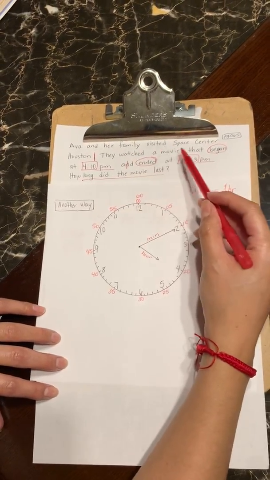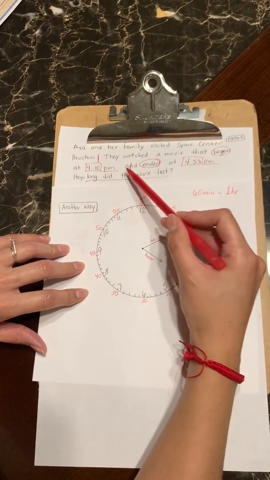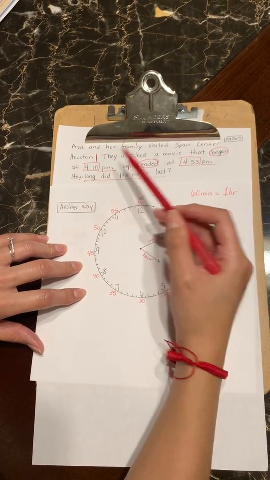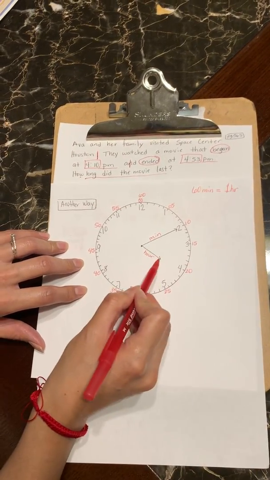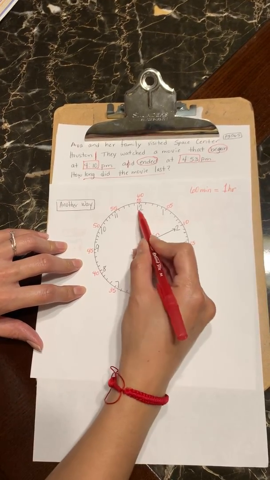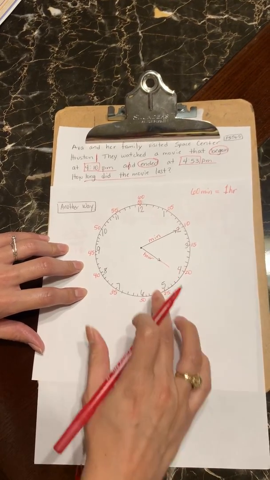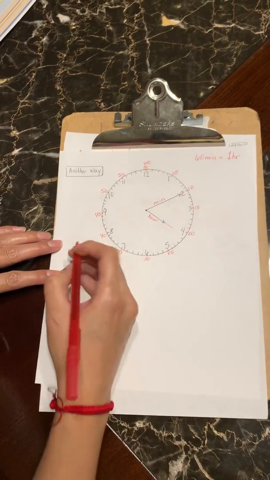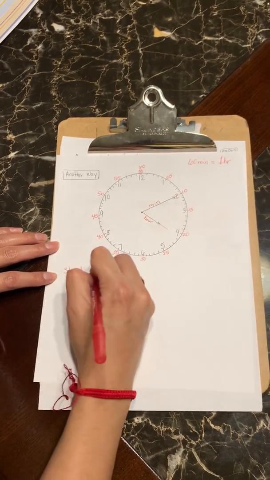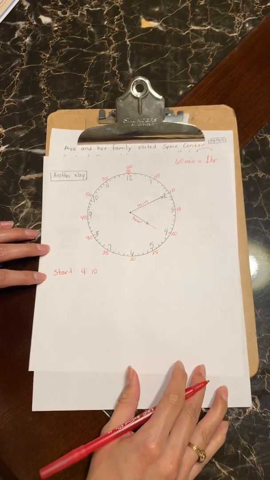Ava and her family visited Space Center Houston. We don't need that sentence. They watched a movie that began at 4:10 p.m. So the clock shows 4. It's not right on 4 because they've already moved. 4:10, as you can see here. So that means that that's our start time. So I'm going to write it down over here. The start time was 4:10.